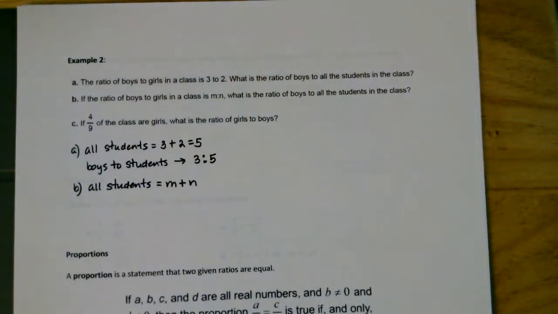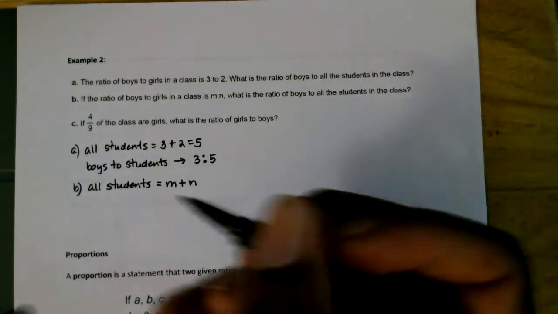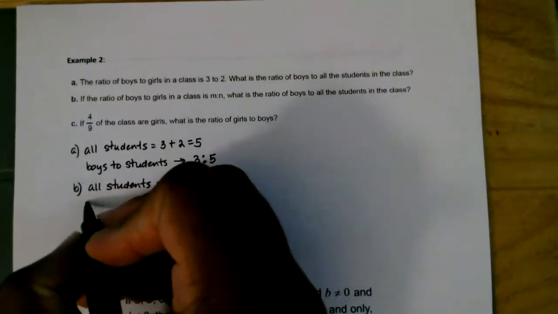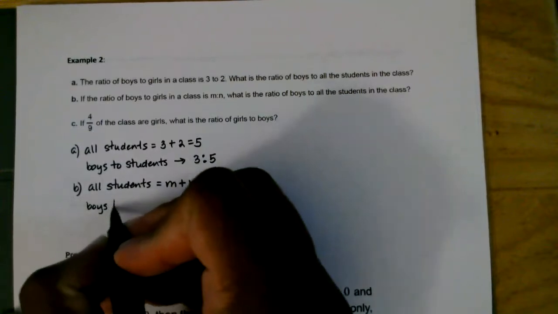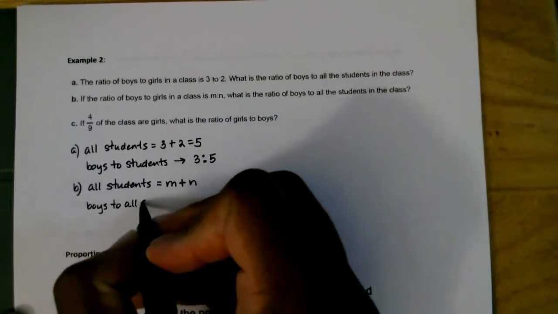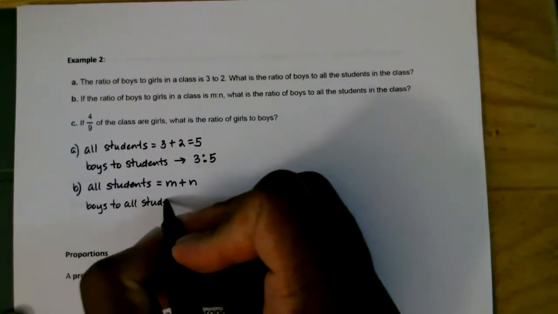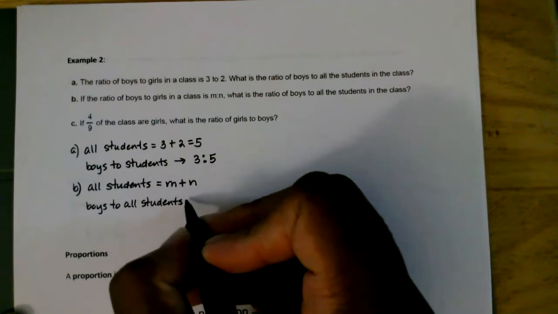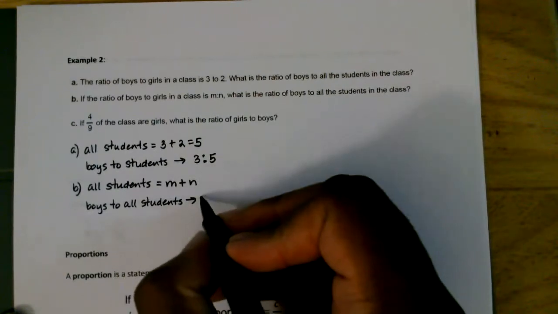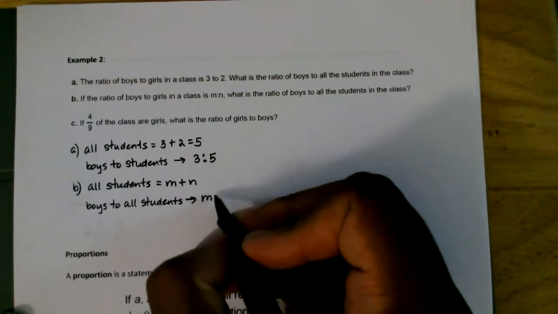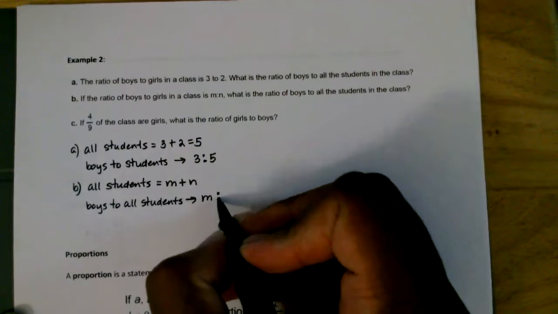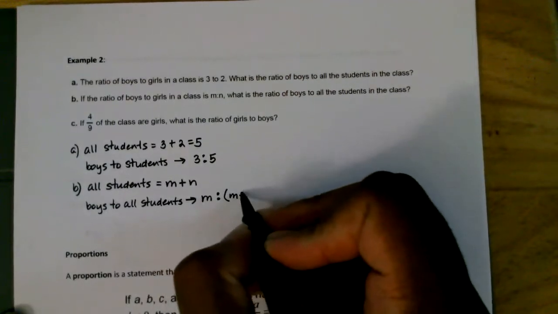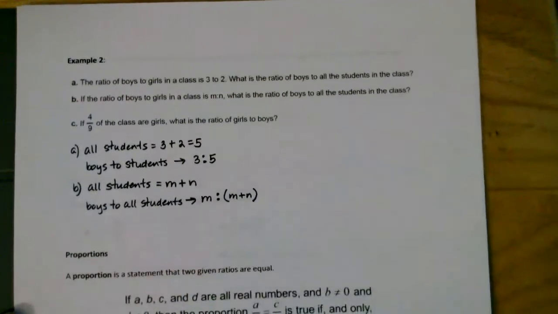M plus N. So the ratio of boys to all students in the class, boys to all students, would be this. The number of boys is M. That's going to be M to M plus N.